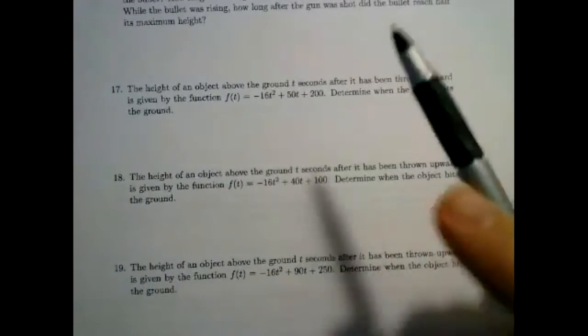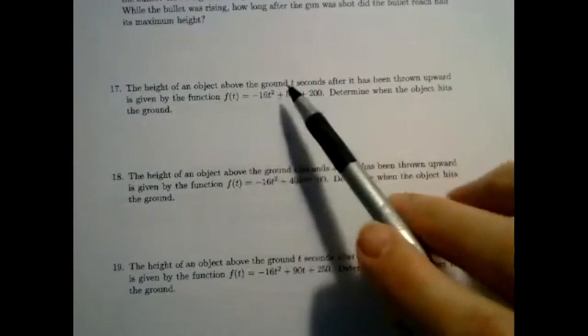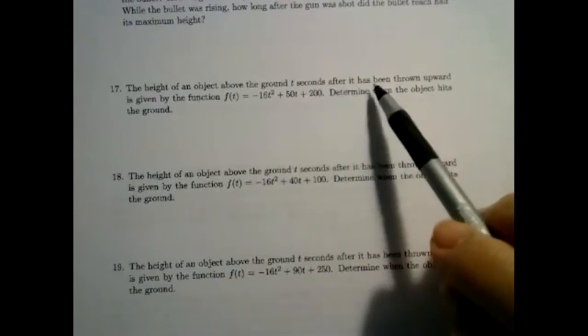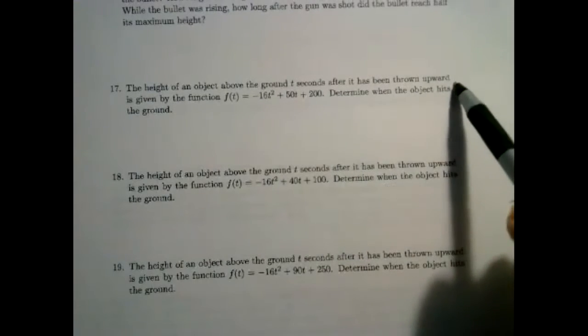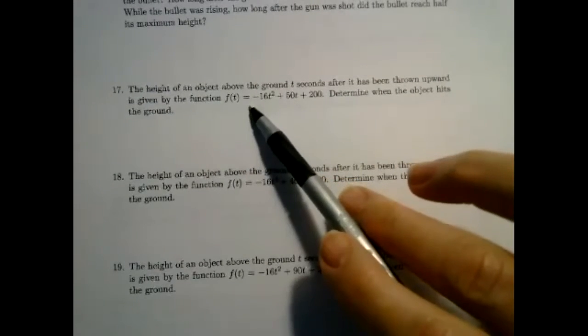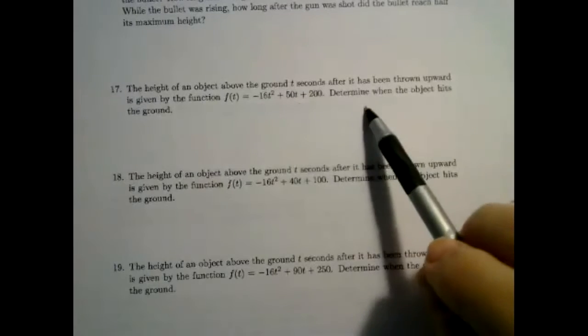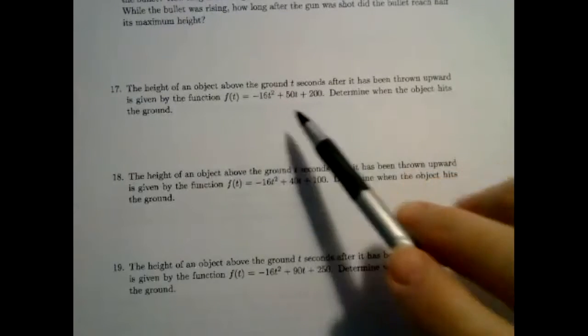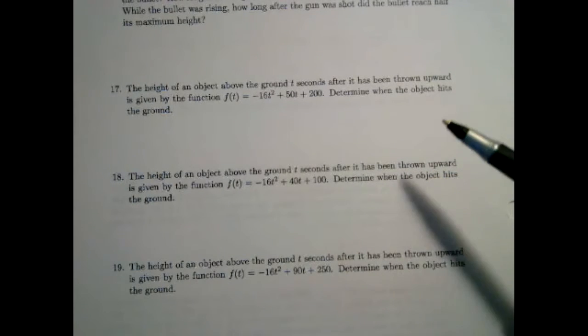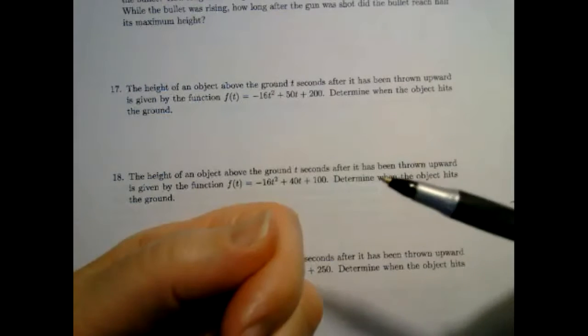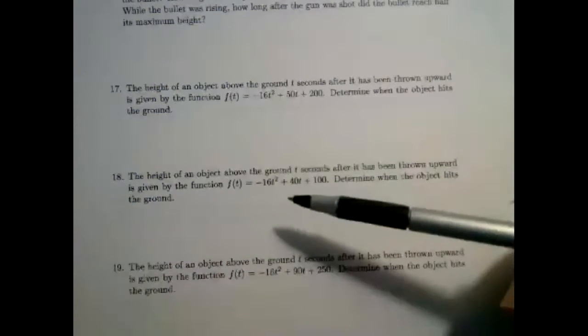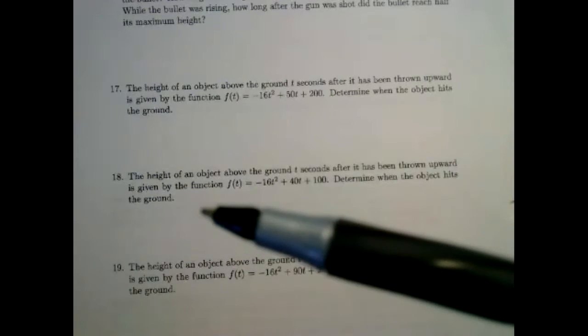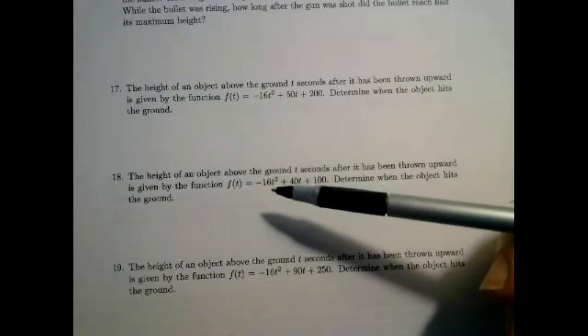Okay. So the height of an object above the ground, t seconds after it has been thrown upward, is given by the function, that's the rule. Determine when the object hits the ground. All right, so what's the picture here? We take an object and we throw it. The object goes up and definitely it's going to go down.